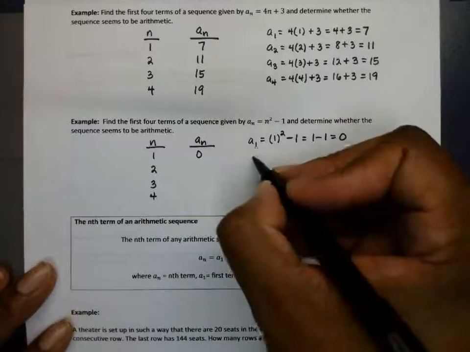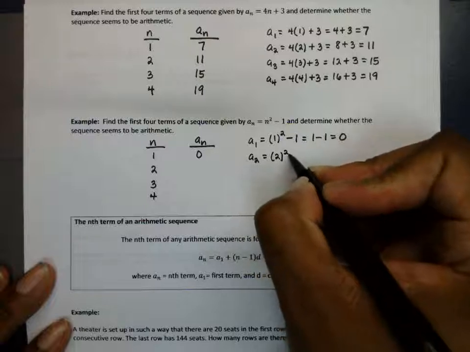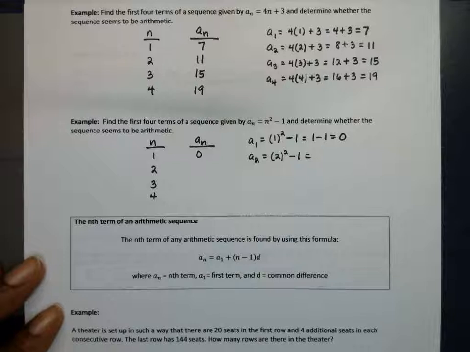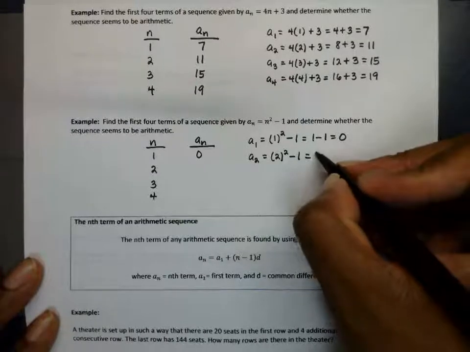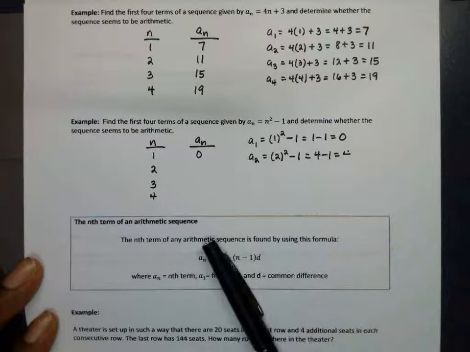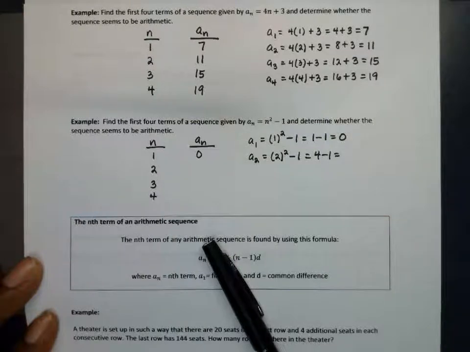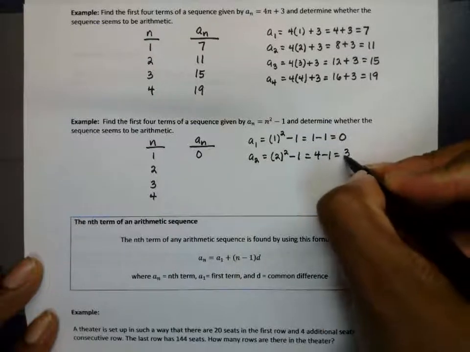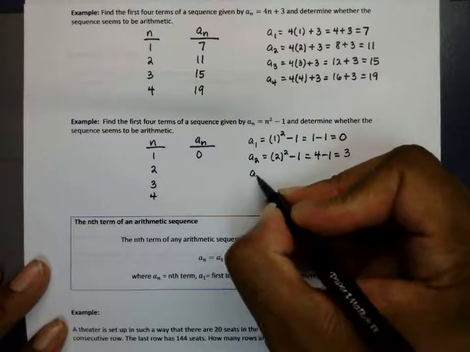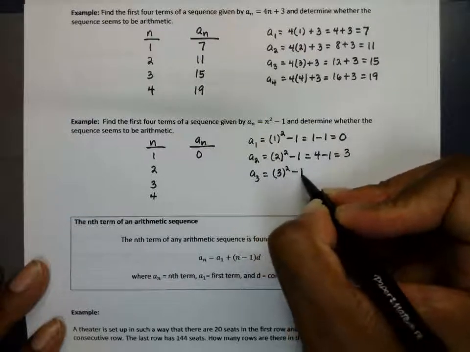N will be 2. So a sub 2 will be 2 squared minus 1. Well, 2 squared means 2 times 2, which is 4. 4 minus 1 is 3. And now for n is 3, that means a sub 3 will be 3 squared minus 1.